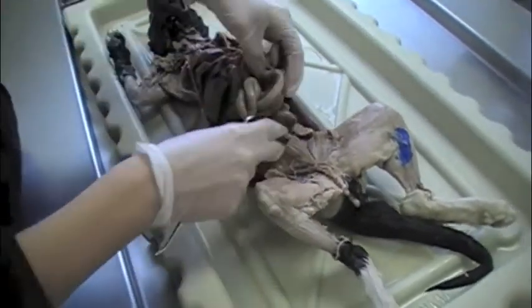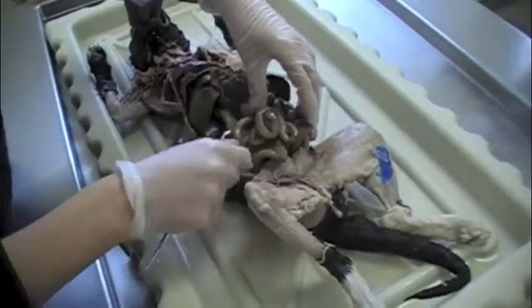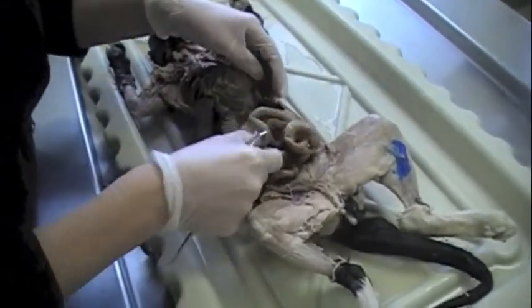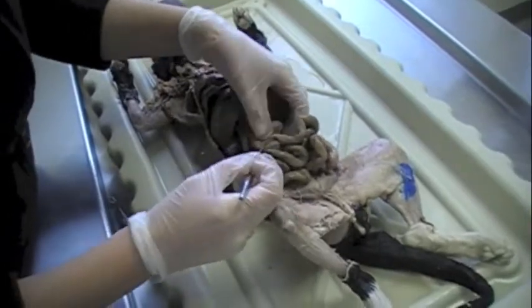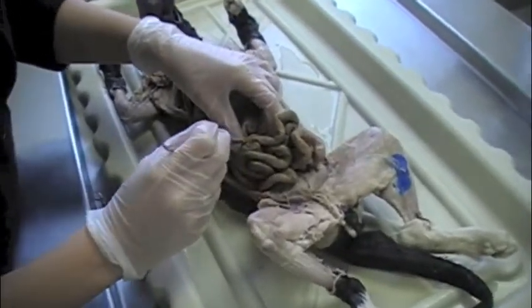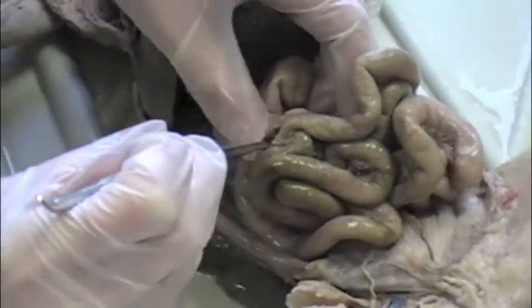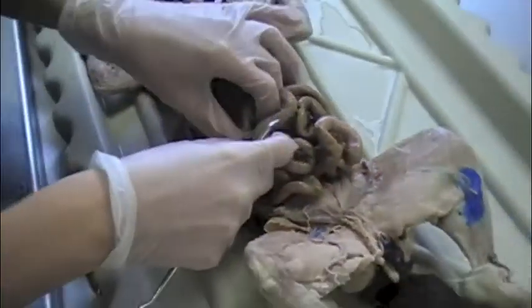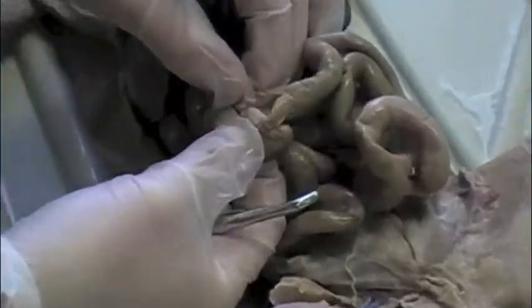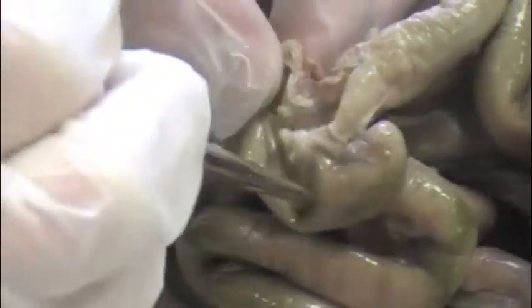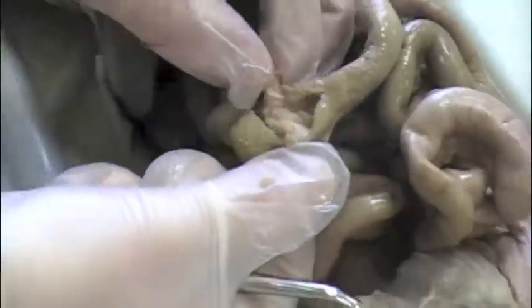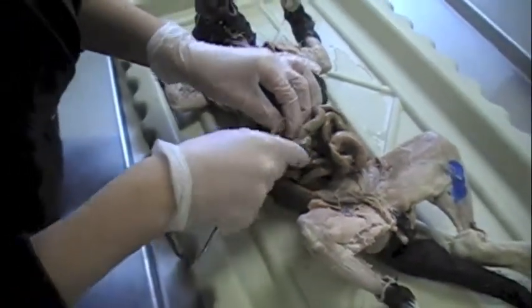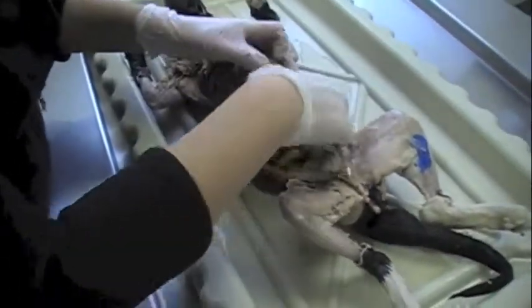So it goes duodenum, jejunum, and ileum. And here's the end right here. And the ileum contains the ileocecal valve, which we cut open and found down here. This one's easier to see because you can see the valvy part. Kind of. There we go. And then that leads into the large intestine.